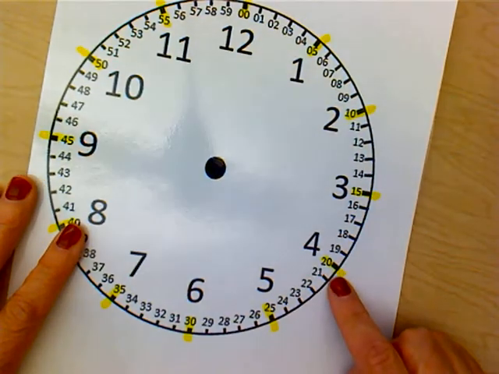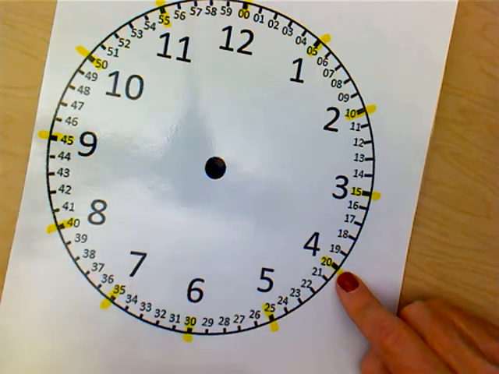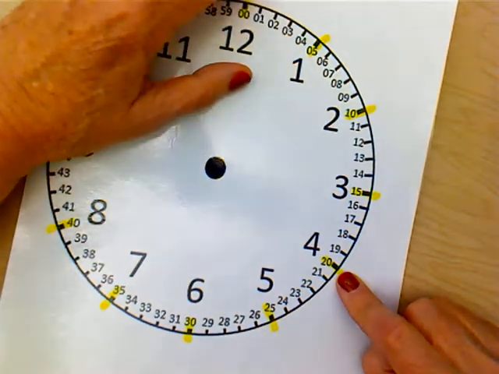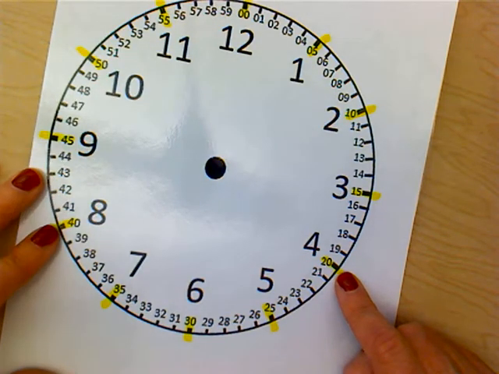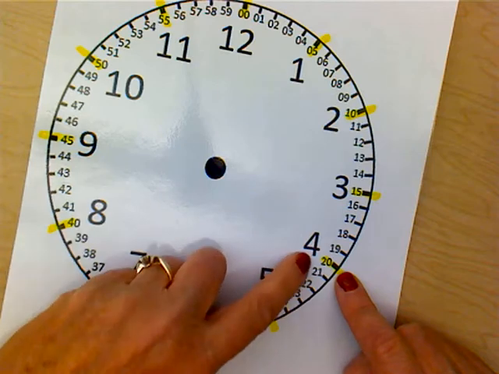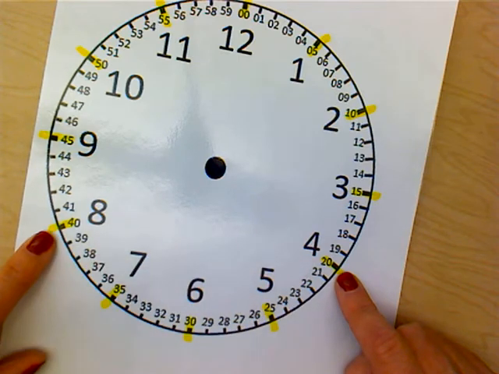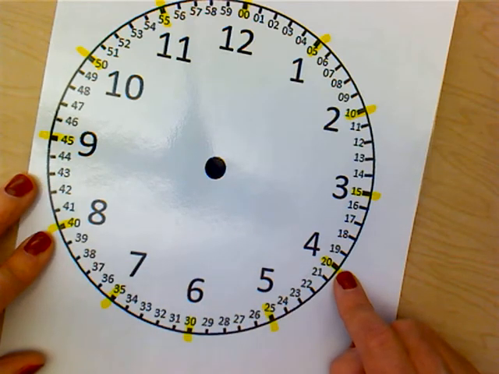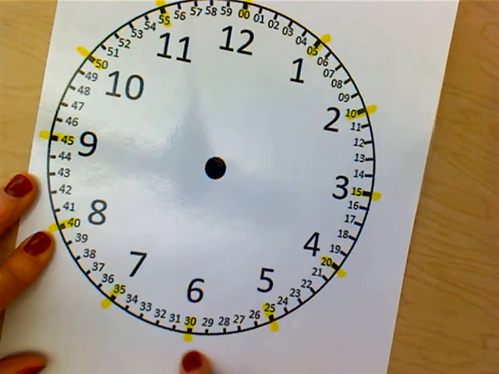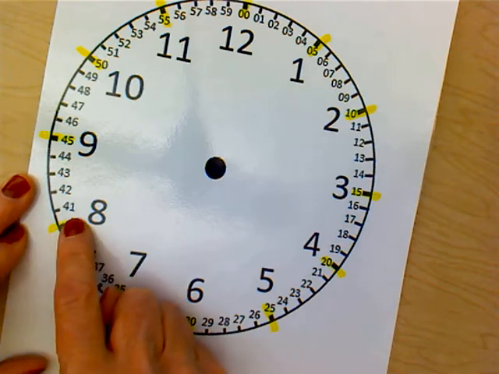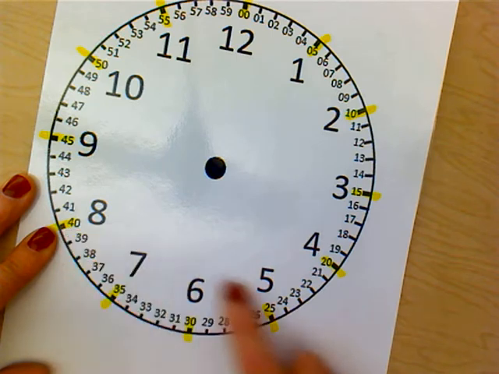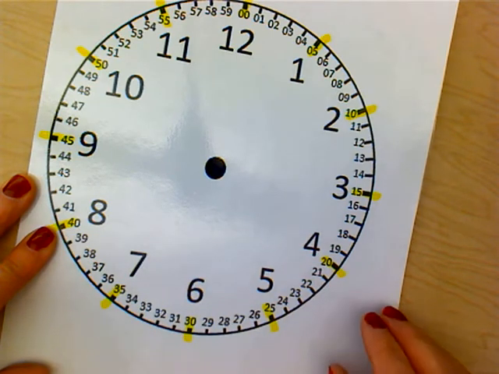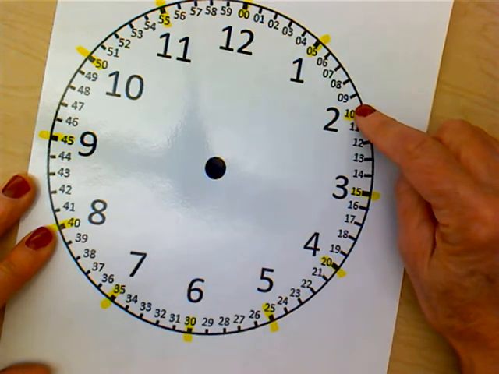We're going to start at 20 minutes, and we are going to see how many minutes pass by when we go from 4 to 8. So we're going to start at 4 and go to 8. We're going to see how many minutes pass by. Are you ready to help me count? So that would be 5, 10, 15, 20. 20 minutes pass between the 4 and the 8 on the clock. 20 minutes have passed. So let's start at the 2.